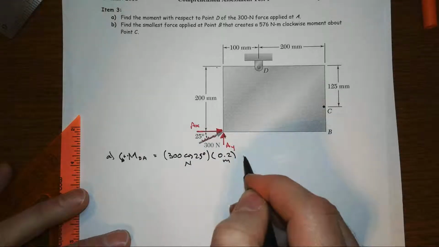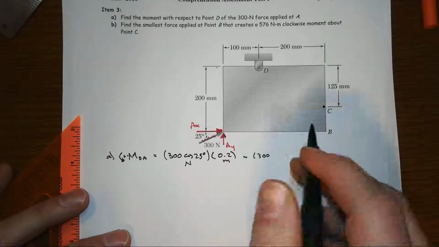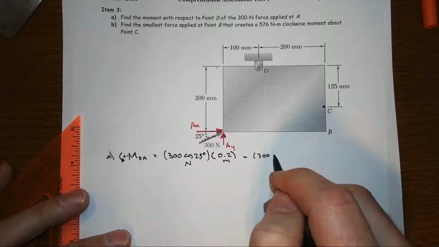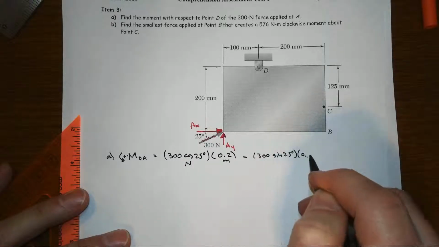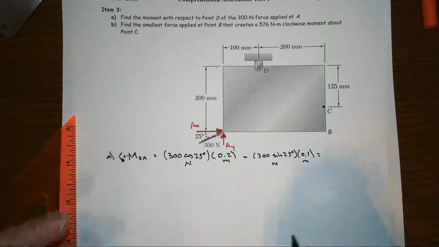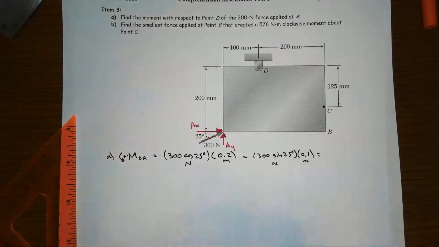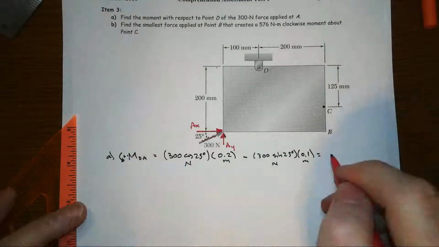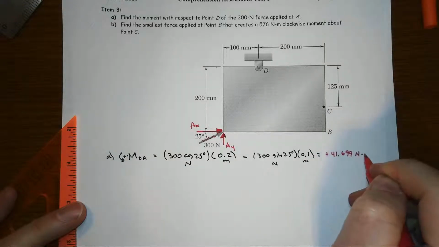And then the AY component is going in the opposite direction. Its magnitude is 300 times sine of 25 degrees. Its moment arm is now 0.1 meters. And then you add those two up and you get a value of plus 41.699 Newton meters.